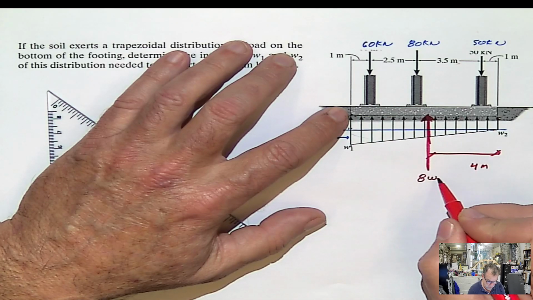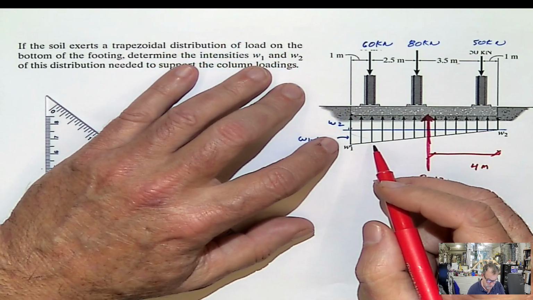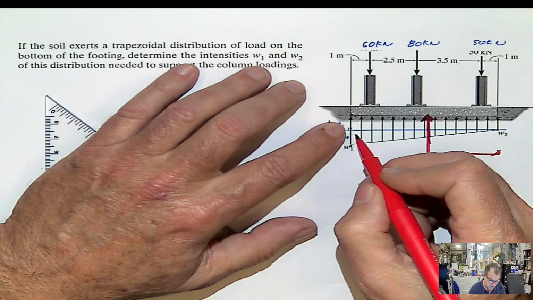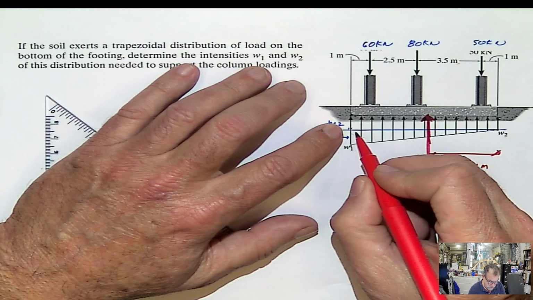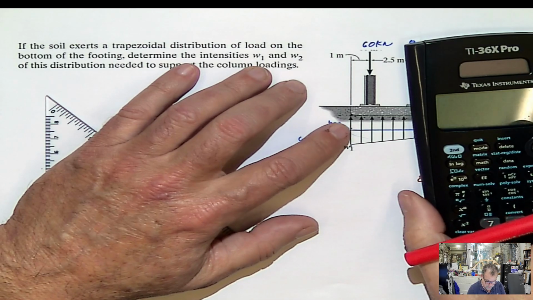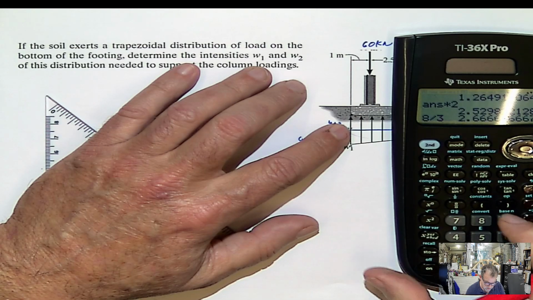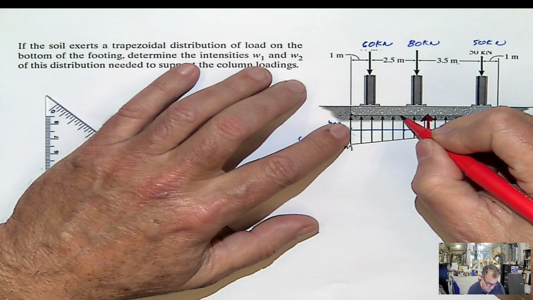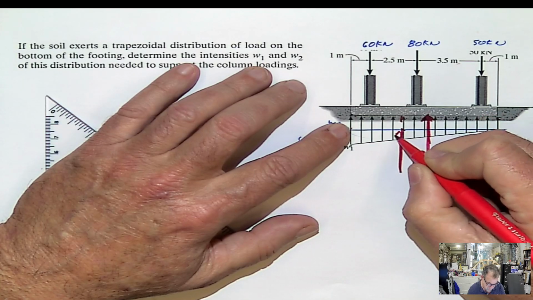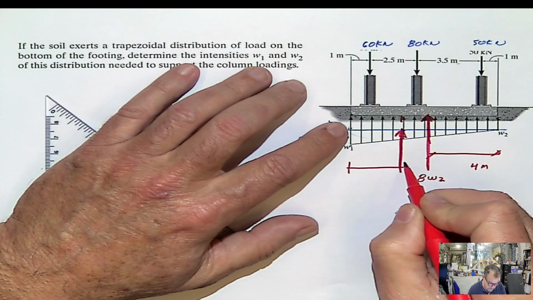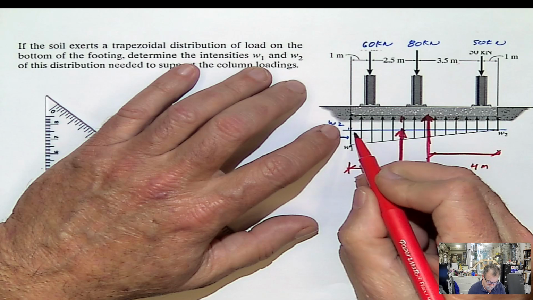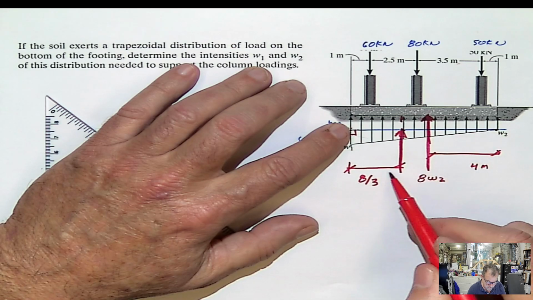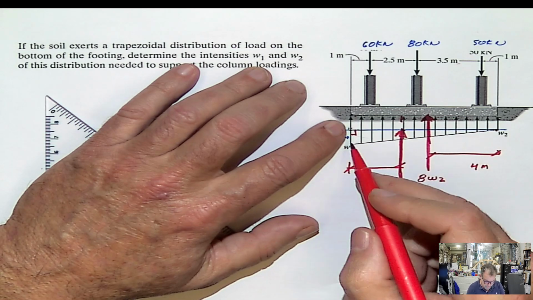The value of that force will be W2 times 8, so 8W2. And for the triangular part, if this distance is 8, I know that the resultant force is going to be located at 8/3 from this angle. 8/3 is like 2.66, so somewhere around here, at a distance of 8/3, because remember I told you for the triangle it is 1/3 of the base, and the base is 8, measured from the right angle.